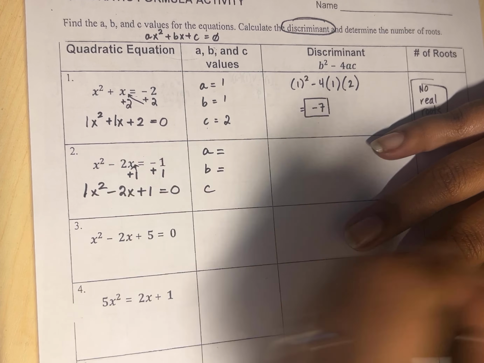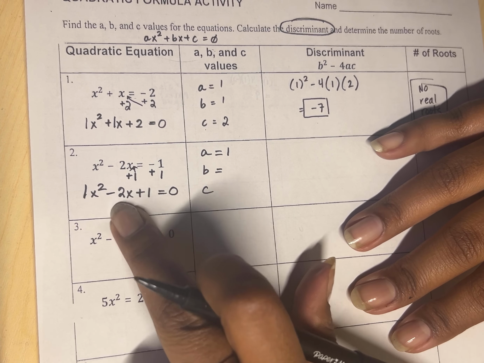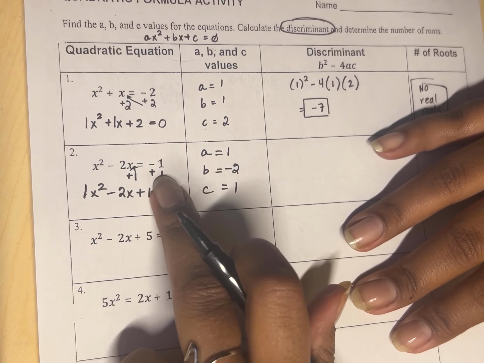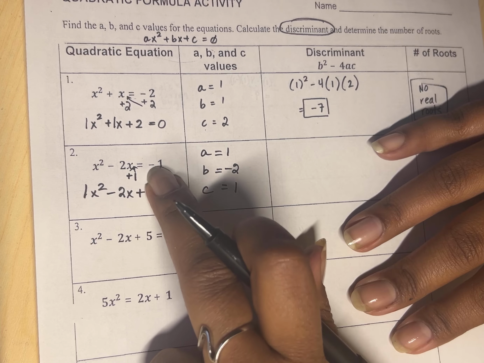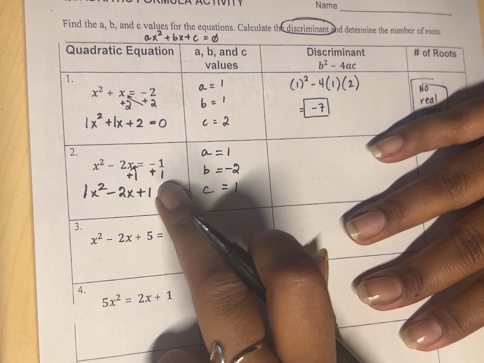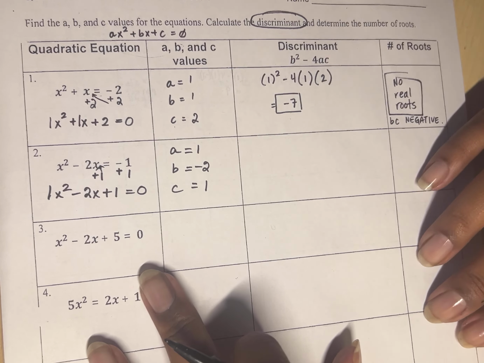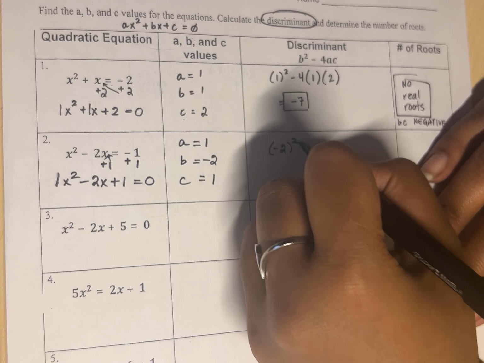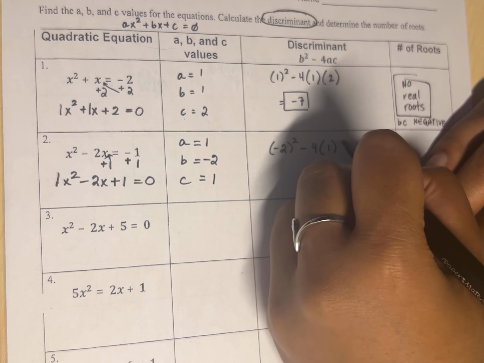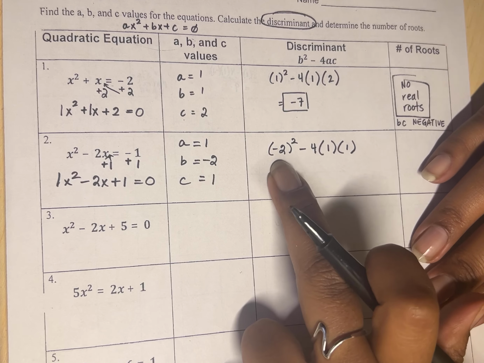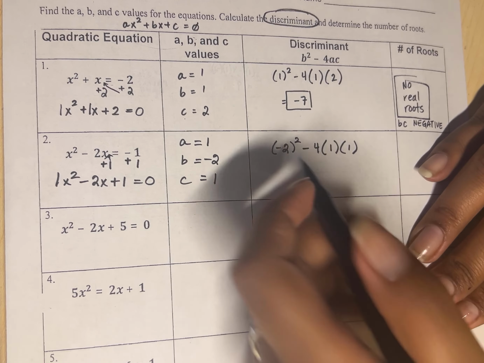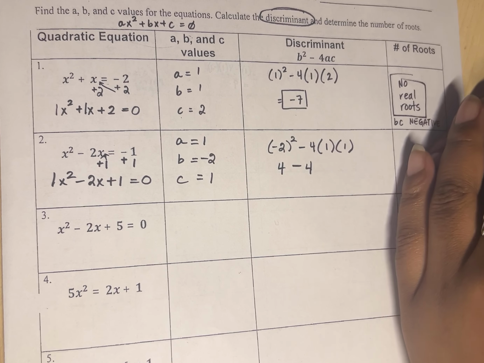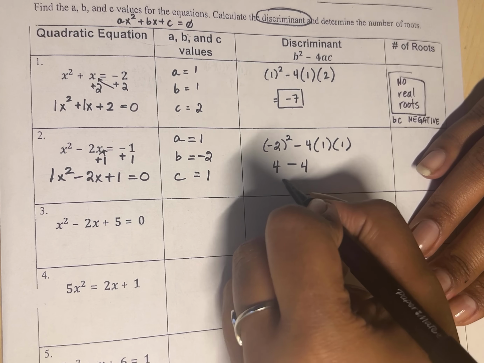A is 1. It's right in front of my x squared. B is negative 2. Please do not lose my negative there. And c is a positive 1. Now, please be careful as it started as a minus 1. We should make sure that we are adding 1 on both sides because it's the opposite. Now we're plugging it into our discriminant. I have b squared, so negative 2 squared, minus 4 times my a, which is 1, times my c, which is 1. Negative 2 squared, negative squared is a positive, so I get 4. Minus 4 times 1 is 4. 4 minus 4 equals 0.